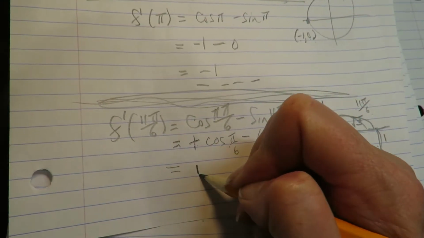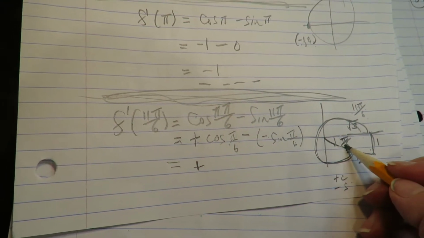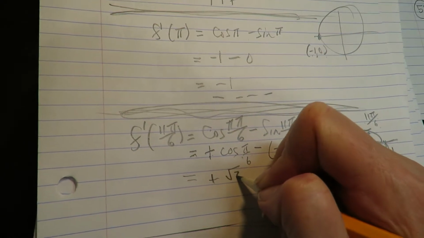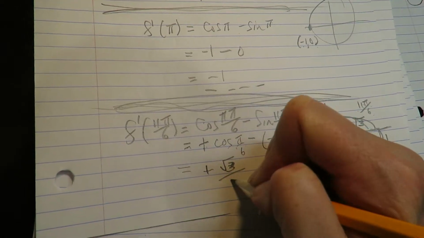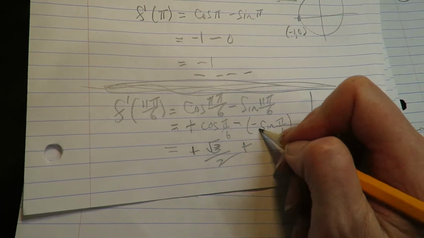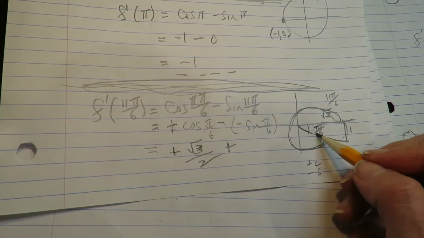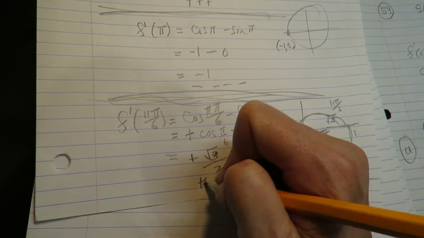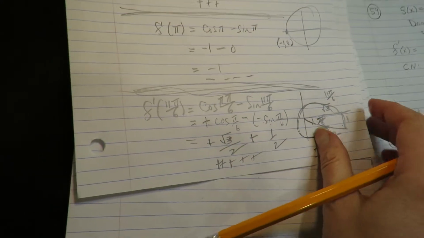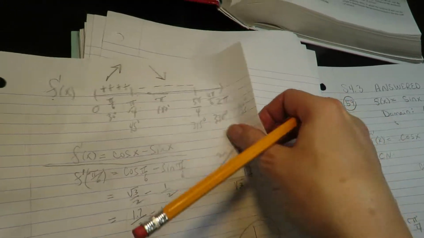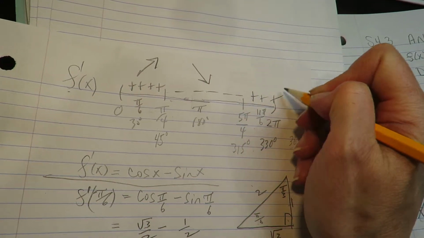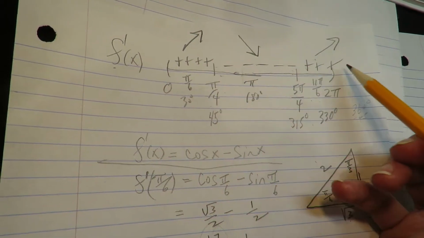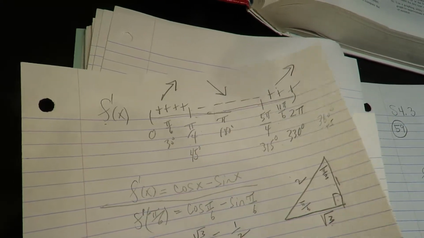Alright, so now this is going to be positive. Cosine of pi over 6 is radical 3 over 2. You have a double negative, which makes a positive. Sine of pi over 6 is 1/2, and you can see that this is positives. Okay, so this is positives over here. This is going up. Alright, so I finished part B. I just want to write it out nice, okay? So at this point, we just write it out nice.